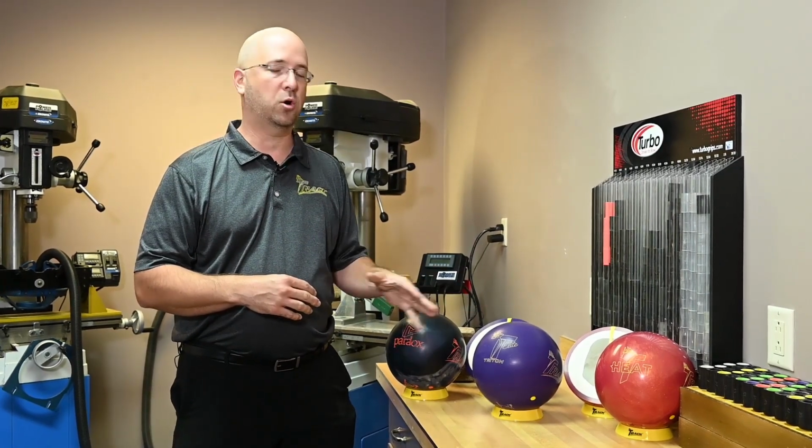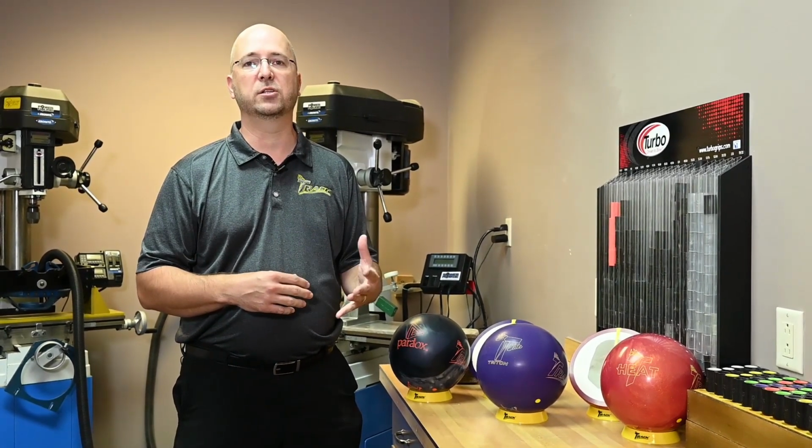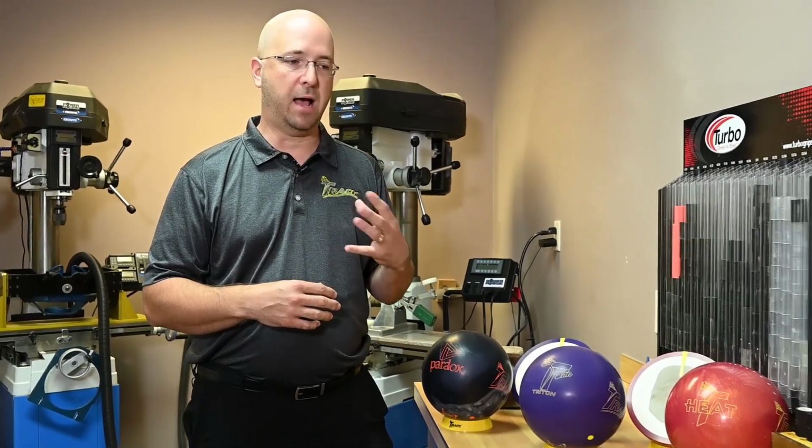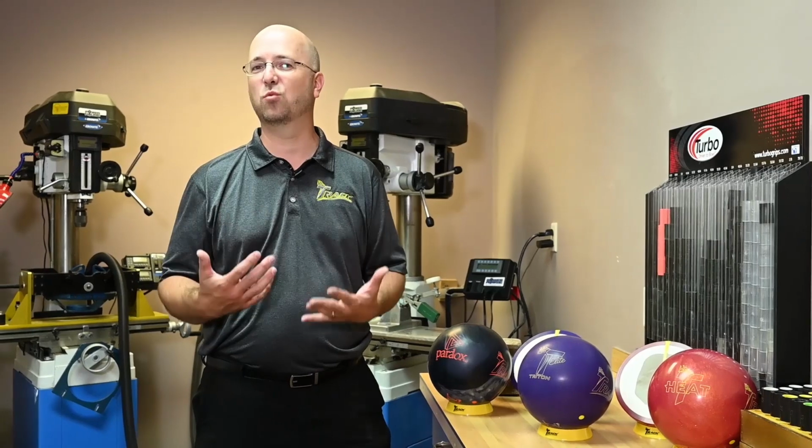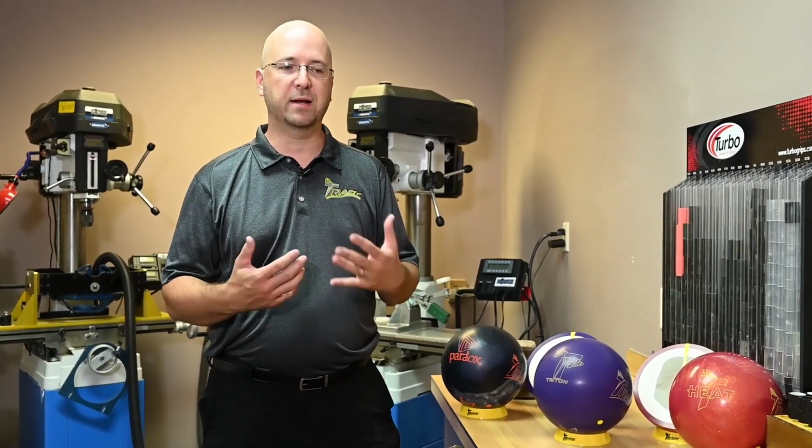But today I want to talk about cores, and hopefully this is some information that you can use to help you gain knowledge and also help you select a better bowling ball for you. Okay, so now that you've decided you want a brand new bowling ball, and you're trying to decide what type of ball that is, one thing you need to consider is what type of core you're going to choose. And there's two types you can choose from. There's symmetrical and there's asymmetrical.